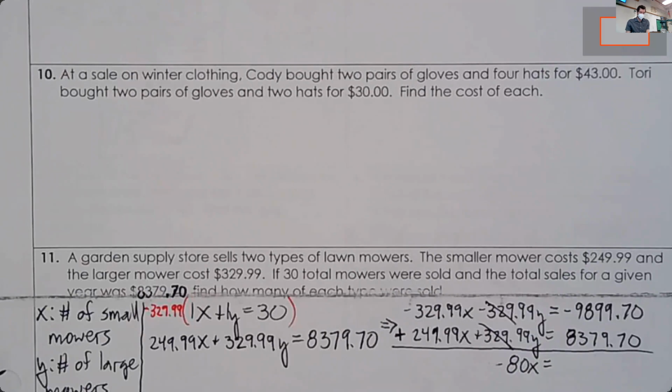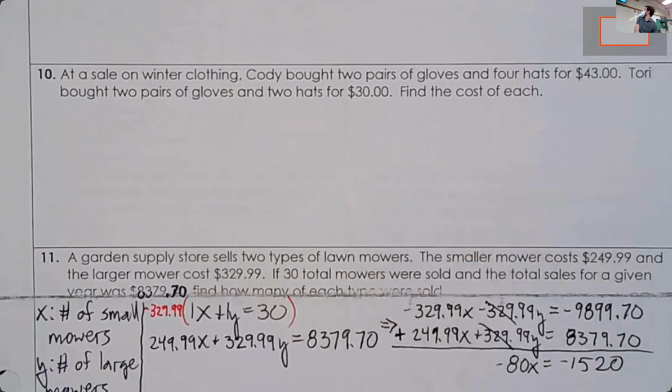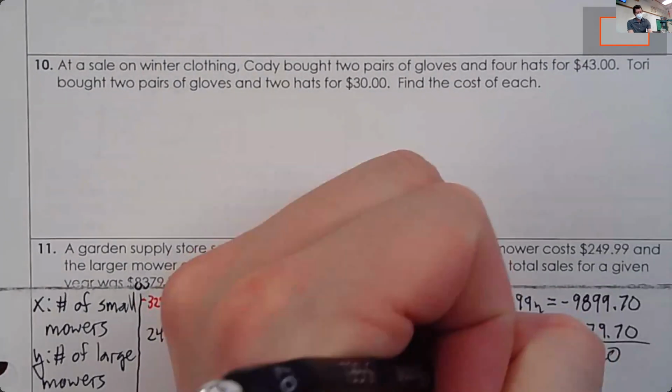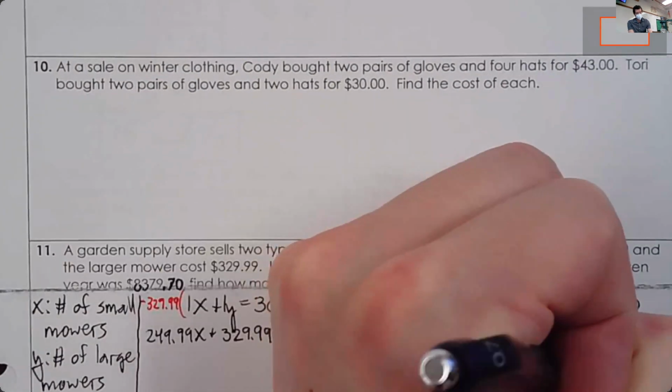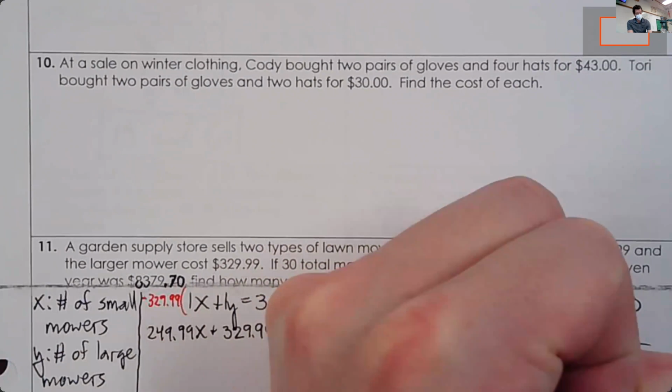So we'll take our negative 9,899.70 and add to that 8,379.70. That gives us negative 1,520. Both of those numbers are negative, which is a good thing, because when we divide negatives we end up with a positive. Hopefully negative 1,520 divided by negative 80 ends up being a nice whole number. Let's find out. Divide by negative 80. Yes, there it is. It's 19. So x equals 19.